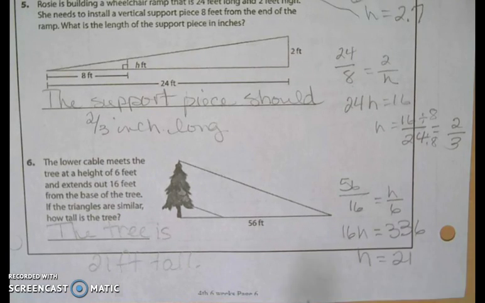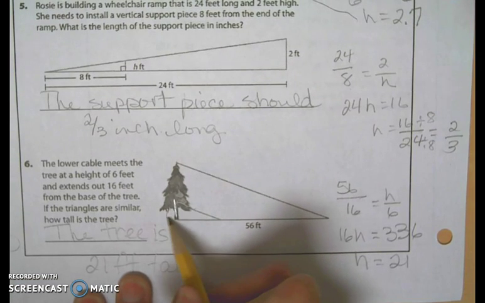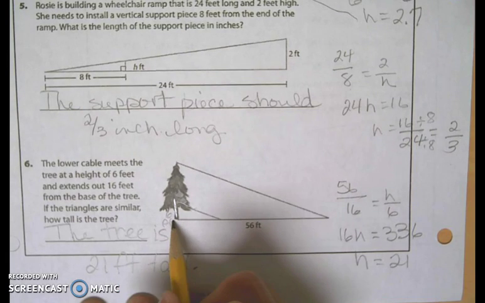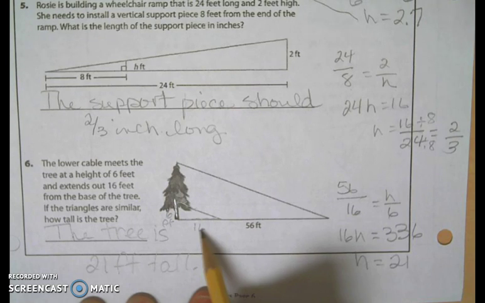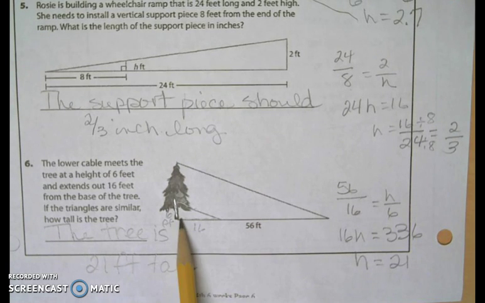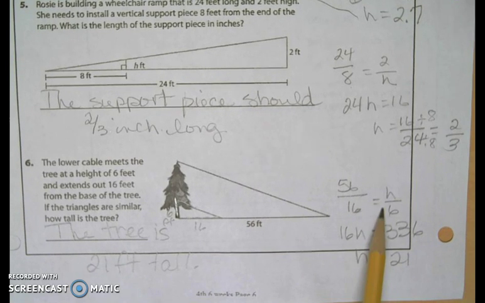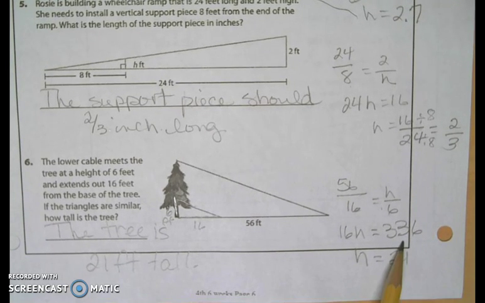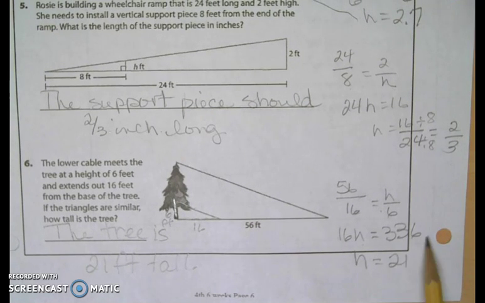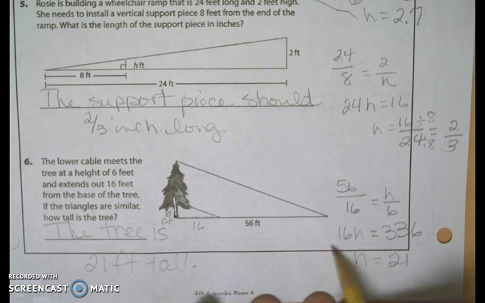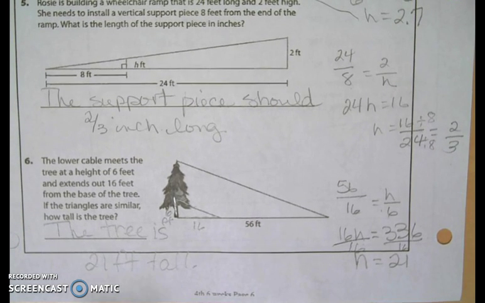And the lower cable meets the tree at a height of 6 feet. So this part right here is the 6 feet. And extends out 16 feet from the base. So this bigger triangle is 56 is to 16 as H is to 6. 16 times H, 56 times 6 is 336. Divide both sides by 16. And H is equal to 21, so the tree should be 21 feet tall.